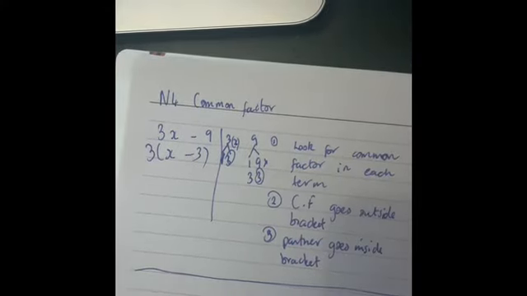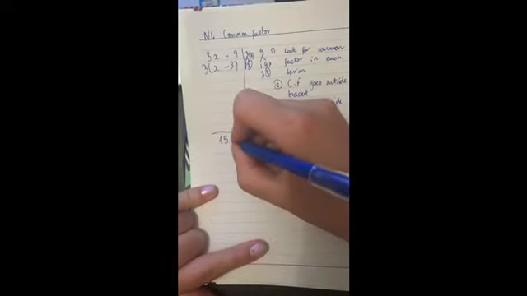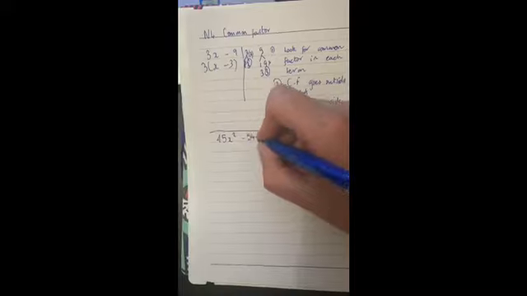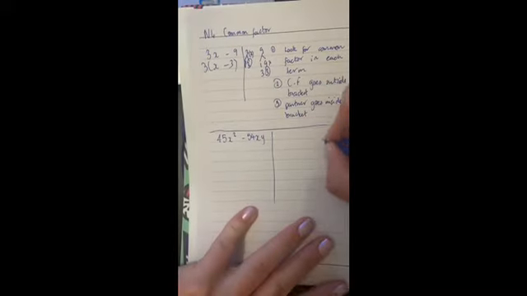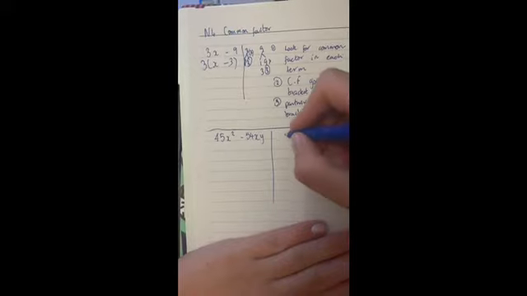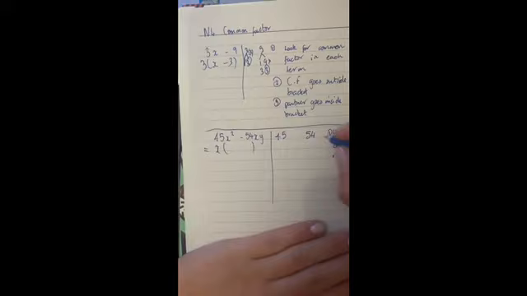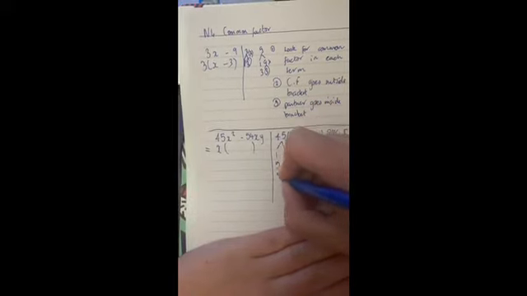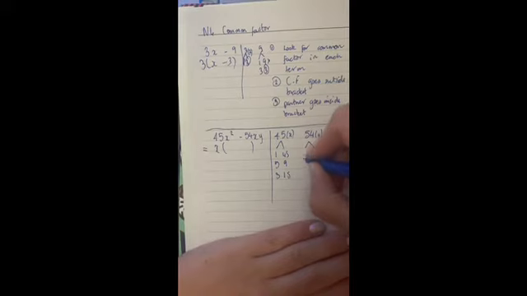Okay, looking at the next part, so we've got 45x squared, and we're going to take away 54xy. Now you can see that there's an x common to both terms, so we know that at least x is going to be a common factor in this example. Sometimes we have combinations of letters and numbers as the common factors. Afterwards, what you need to do is find your factor pairs. You can see that I'm putting the letters that are going to have to go inside the brackets beside the 45 and the 54. That's just to remind me that I'm going to have to put them in as my final answer.